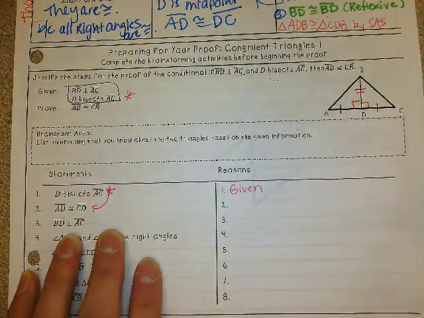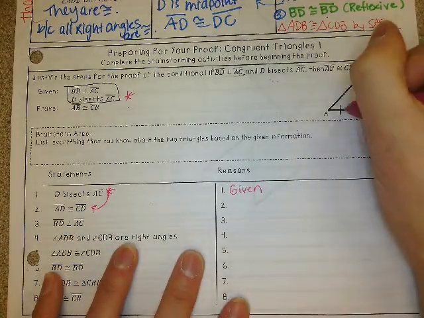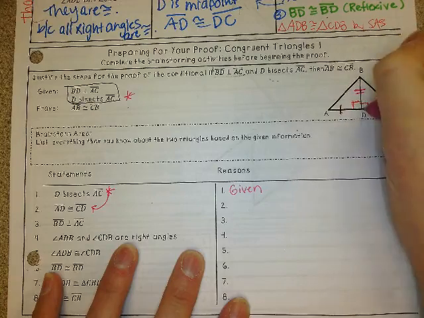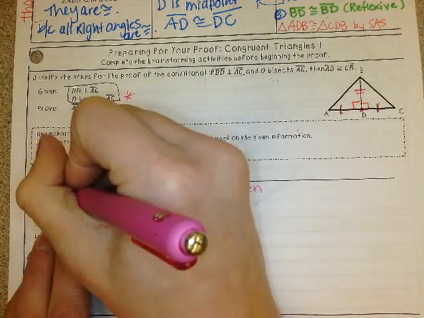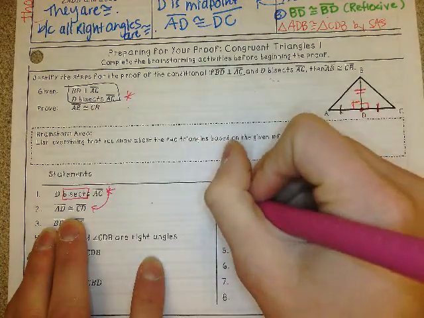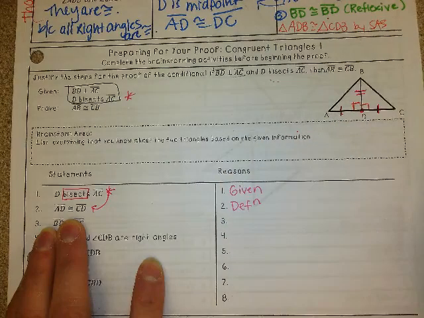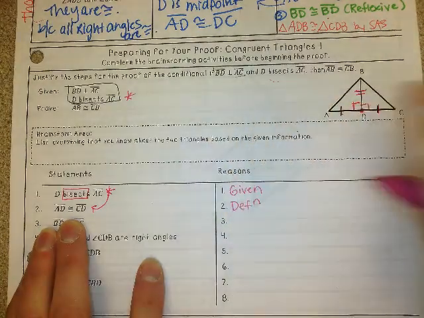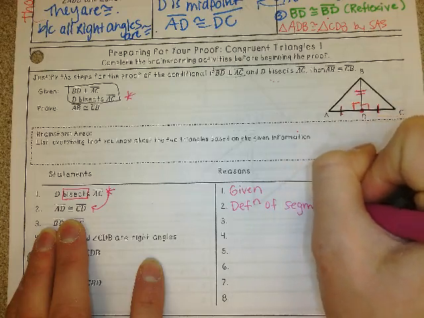Well, we learned that AD is congruent to DC. Why do we know that those two are congruent? Well, we know what bisects means. So then we put definition of segment bisector.